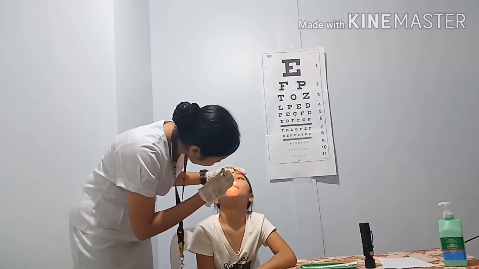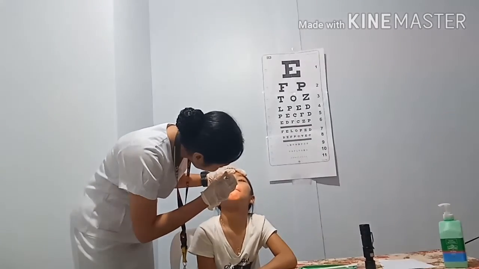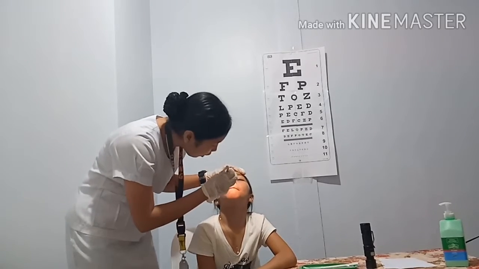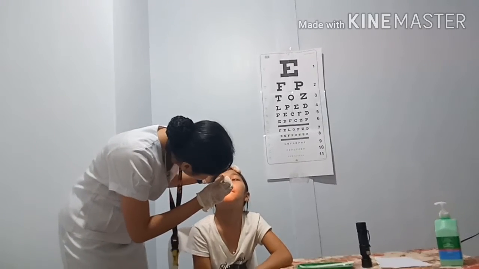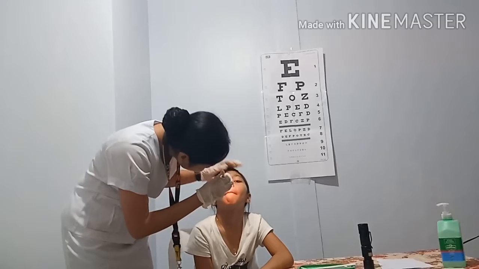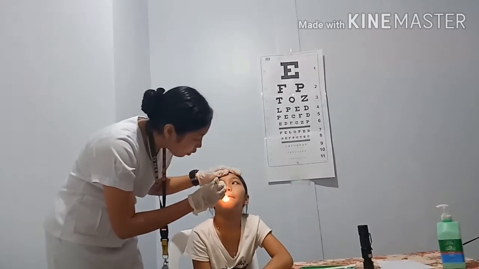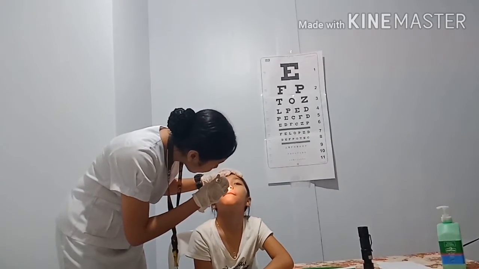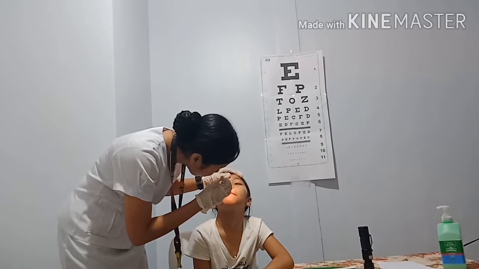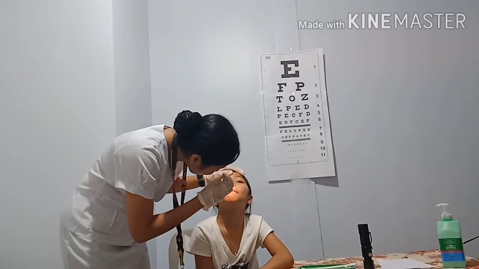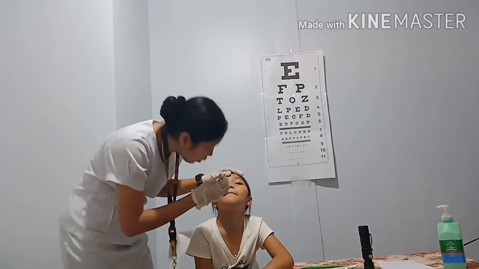So there is no presence of redness. The hair growth is enough. It is not too thick. Then there is no discharge, and also no presence of lesion.